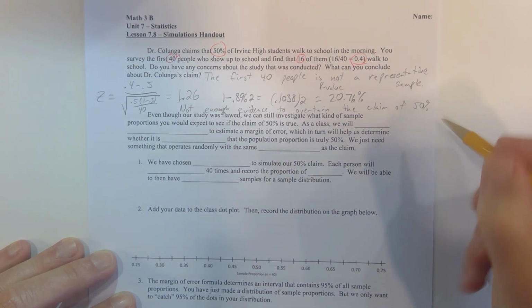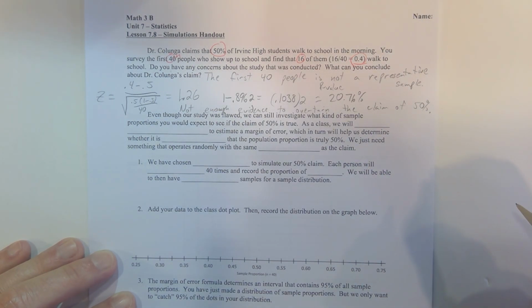But bear in mind, again, we know that this data is not representative data, so our calculation is not on firm footing. We're not sure if this really is a good conclusion because of the data.